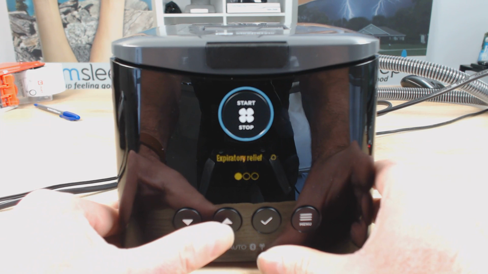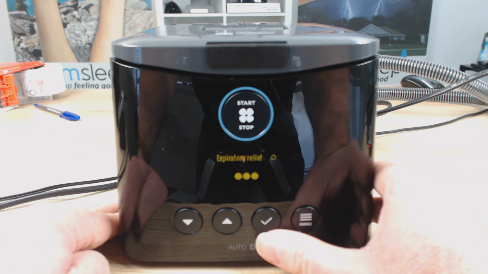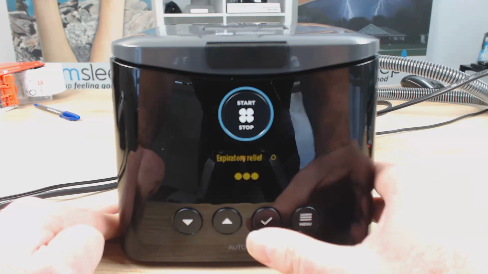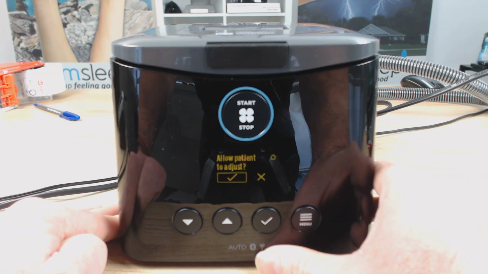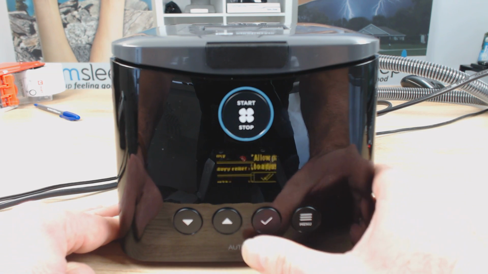But it's like everything with CPAP, trial and error. Try the different settings, see how you feel. Breathe with the machine for a bit. If you like it, great. If you don't, change it. So we're going to put the tick, and it's got allow patient to adjust. So yes, we want that.